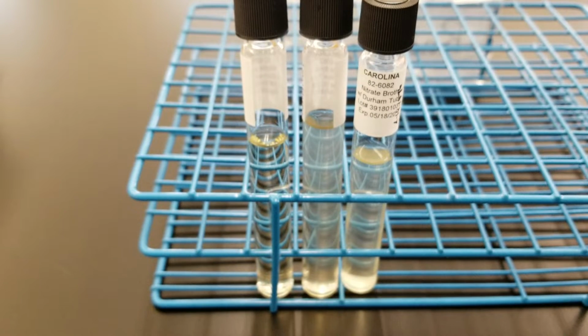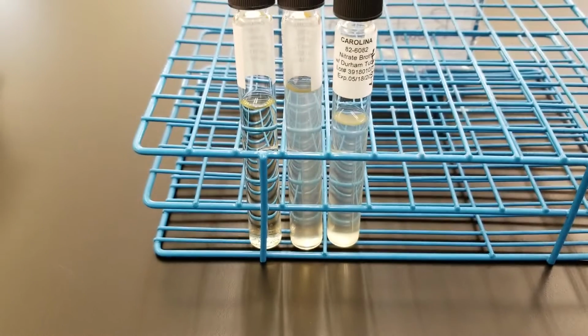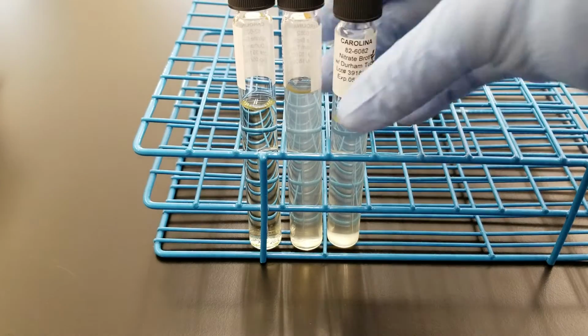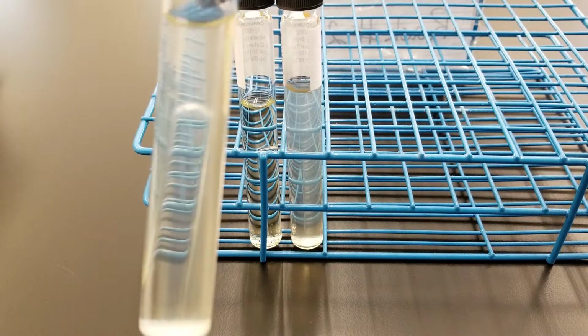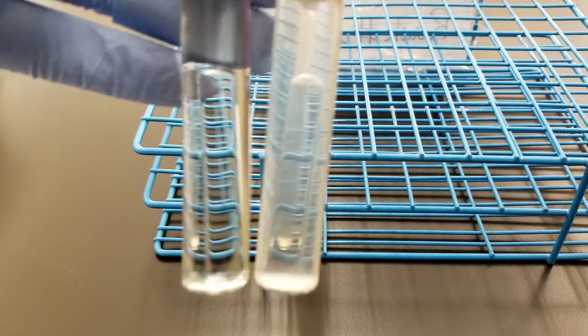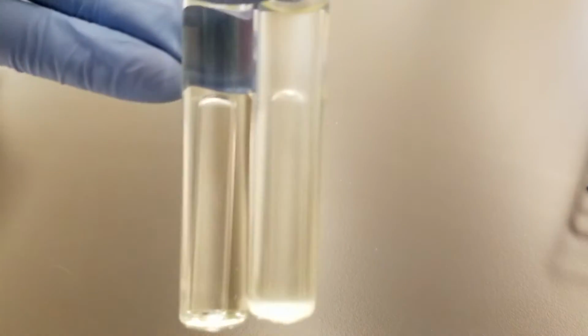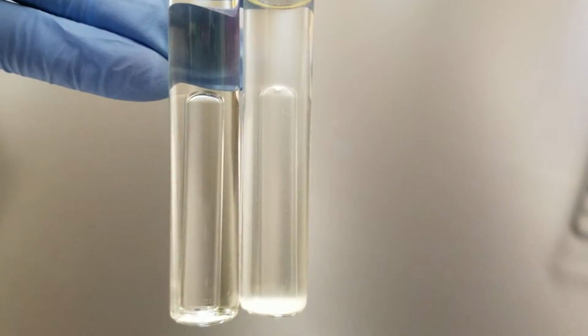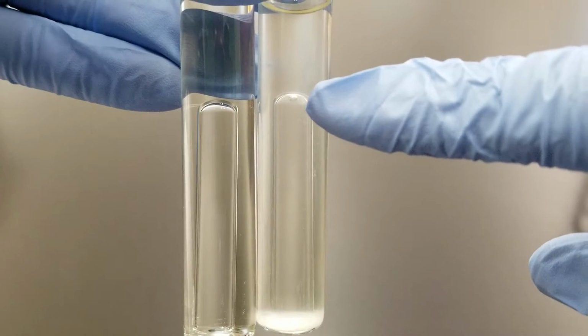Okay, so we're back, and we did our 24 to 48 hour incubation period. We did 48 hours. You can notice that there is growth in the tube of each of them because they're cloudy as opposed to the uninoculated one, which remains clear. There is a little gas production in the Moraxella tube here, okay?